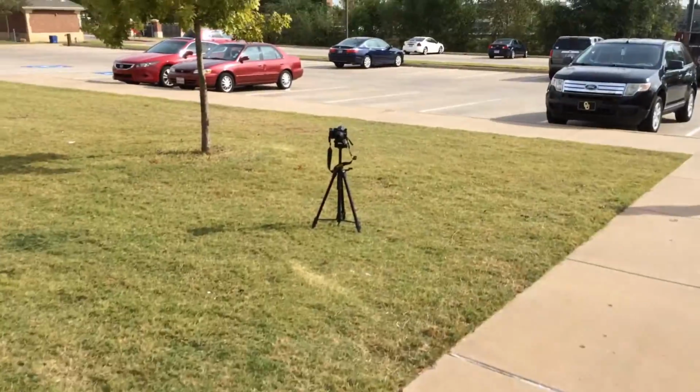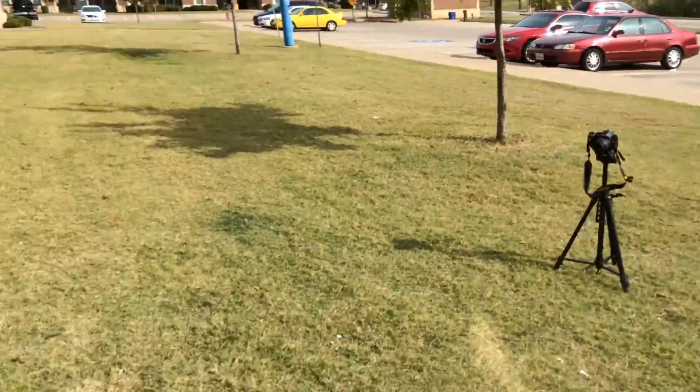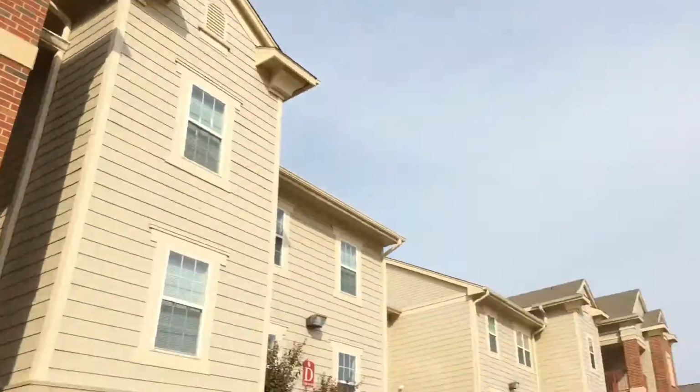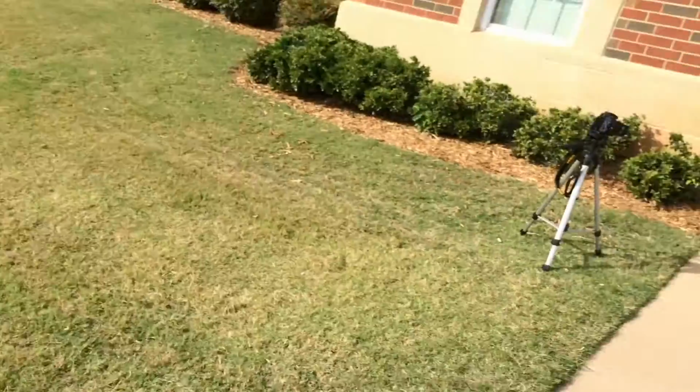Camera 1, camera 2. Jenny's in position. This thing doesn't actually work.